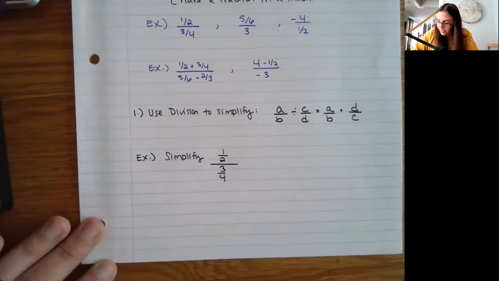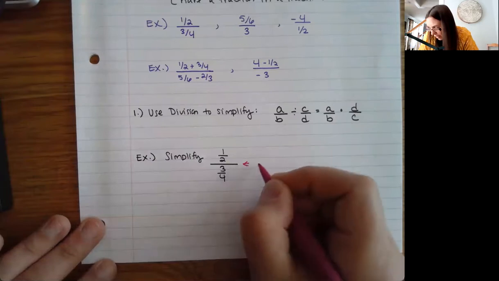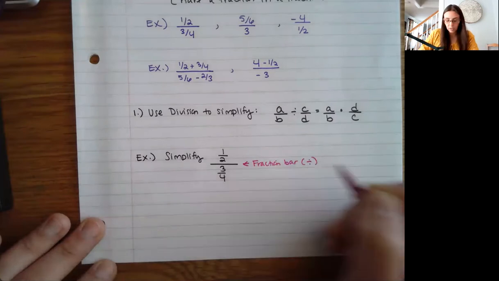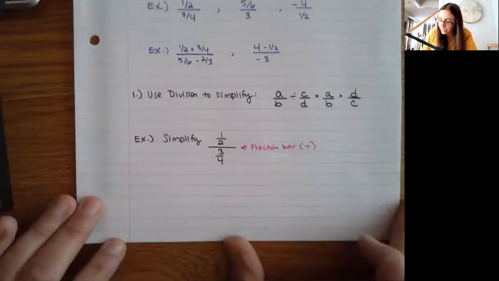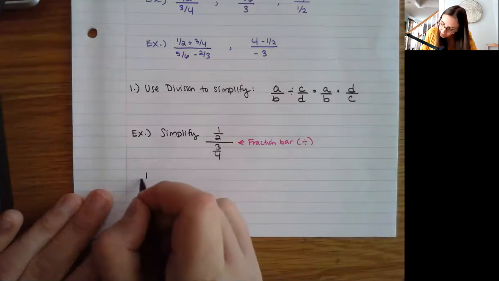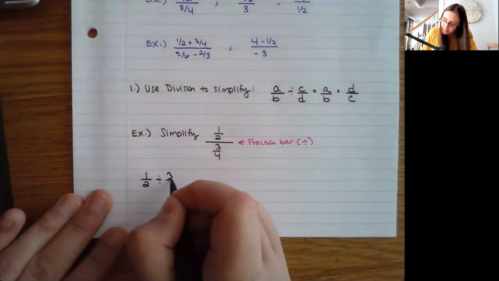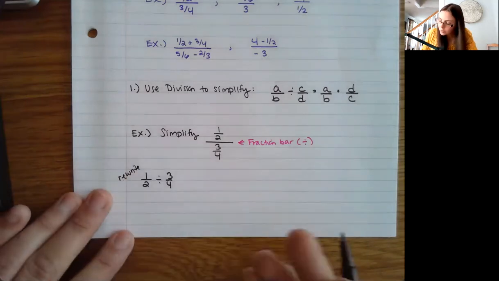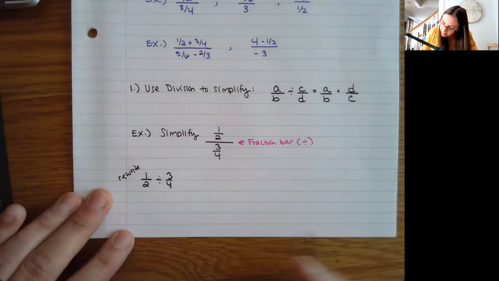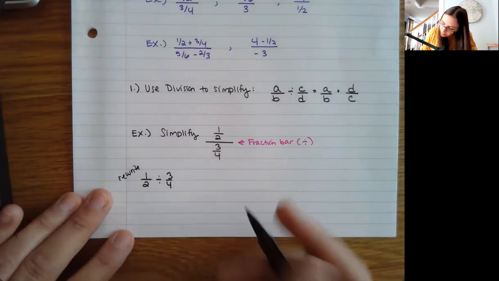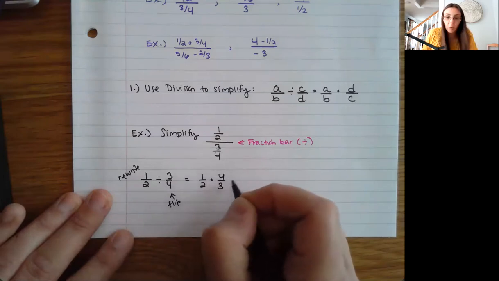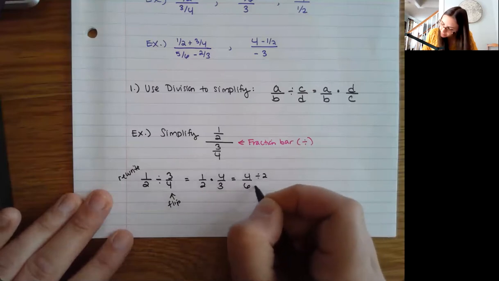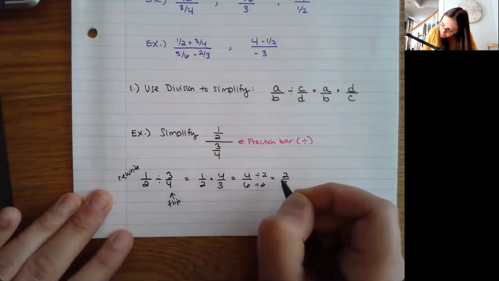Now, this big line here is a fraction bar, which just means division. So even though this looks really messy, I can actually rewrite this. This is the same thing as having 1/2 divided by 3/4. And then now you can see that's actually something that we've already learned. So I can apply my regular division techniques here, right? I'm going to flip that second fraction. And then I can go ahead and multiply straight across. So I have 4 over 6, and then I can simplify to get 2/3 as my final result.